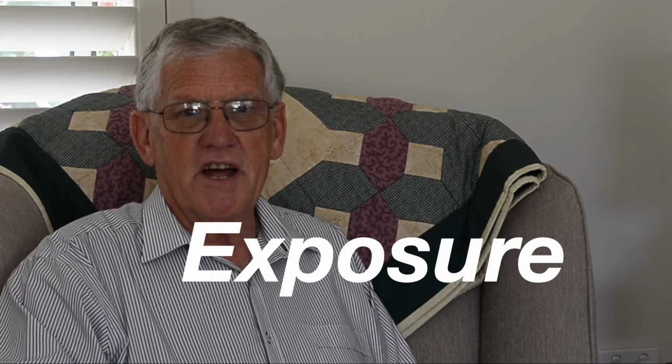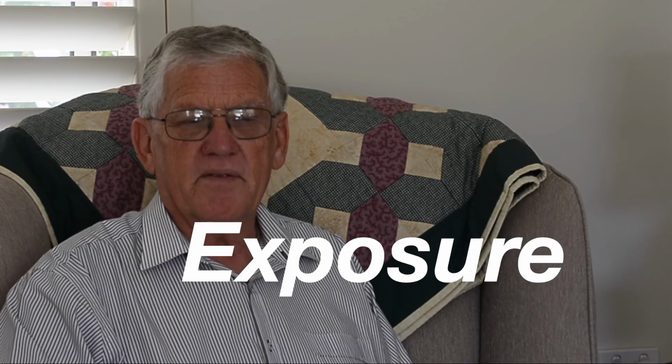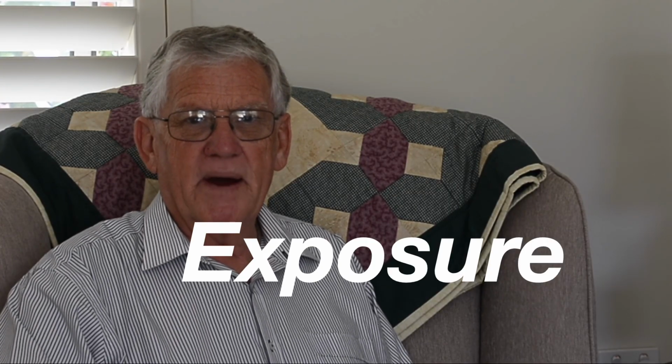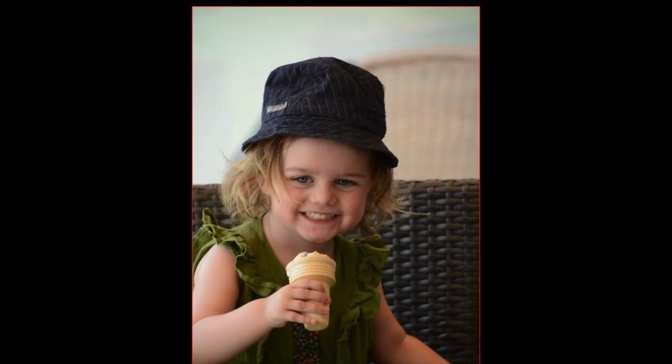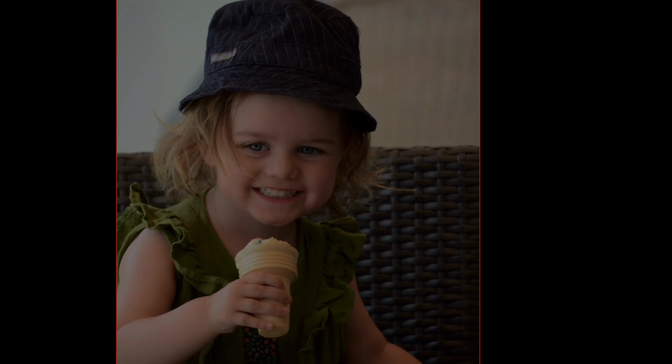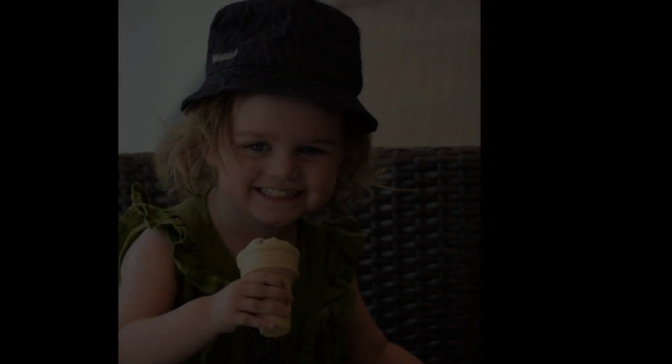So let's start looking at exposure, what it is and how it's achieved. Exposure really is getting the right amount of light onto the sensor to make the best photograph. If there is sufficient light, you get a perfectly exposed photograph. But if it's too dark, the photograph is muddy or underexposed. And if there's way too much light, it becomes really washed out, and so all the detail disappears. So the aim of the game is to get correct exposure.